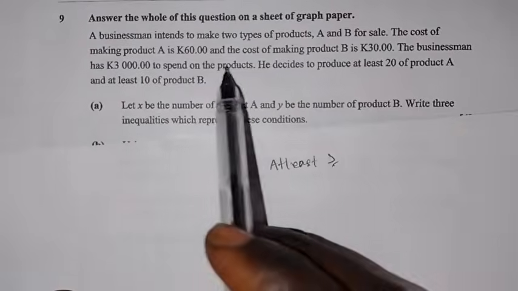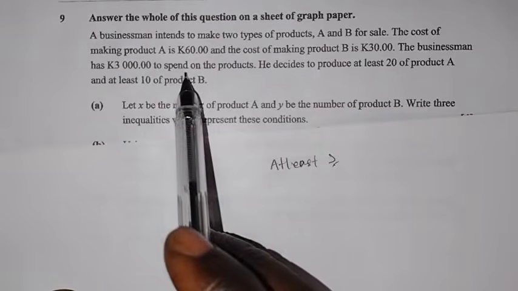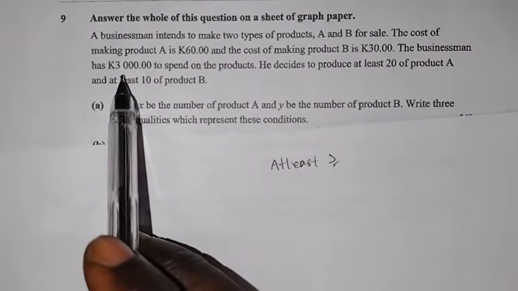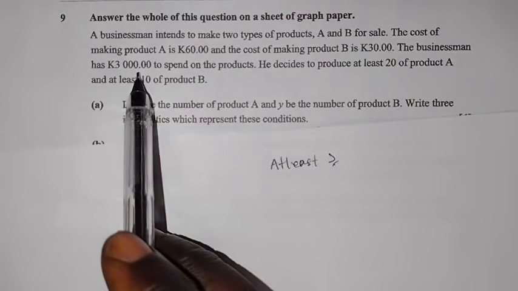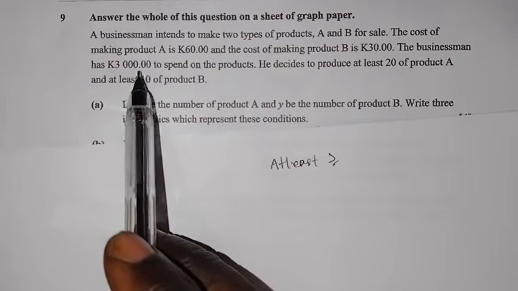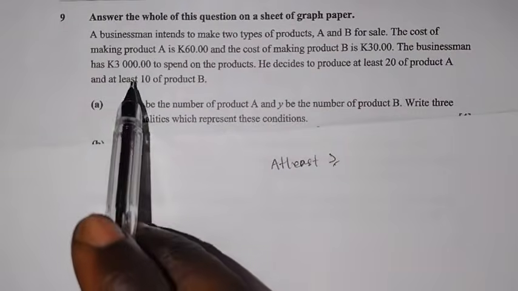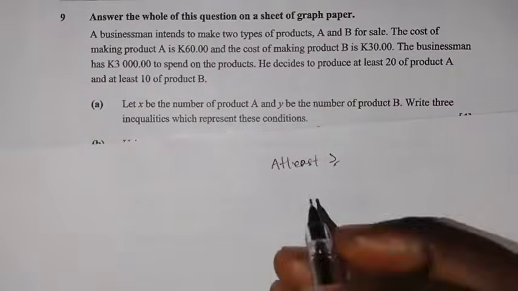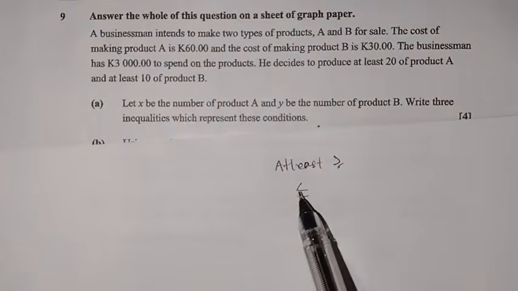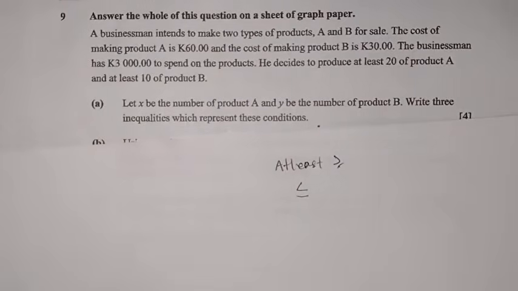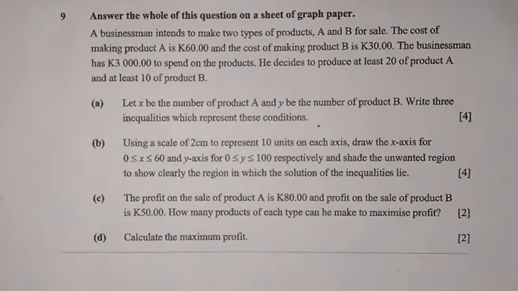Then there is another terminology they have used. The businessman has 3,000 kwacha to spend on the products. If you are a businessman and you only have this money to spend, 3,000 kwacha, it means that you are not going to spend more than this. So this statement is going to be presented by the inequality less than or equal to. So these should be written on the what? On the graph.